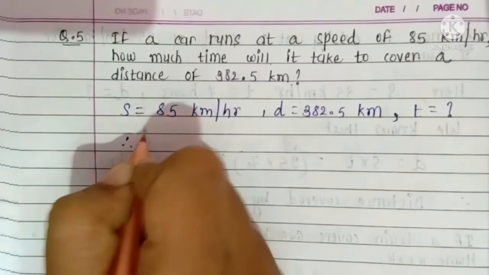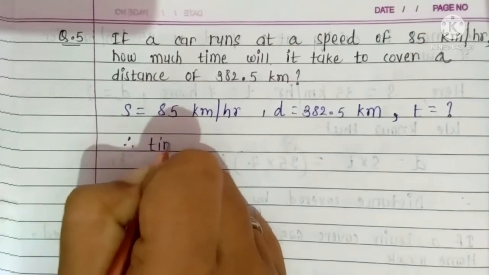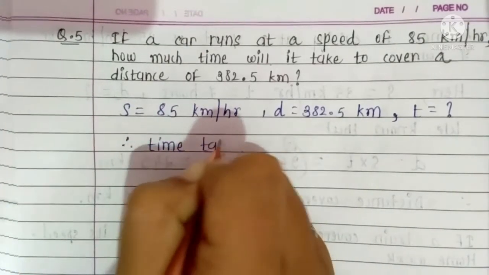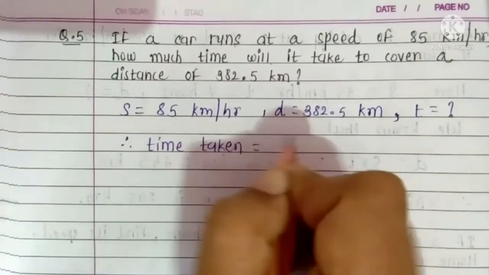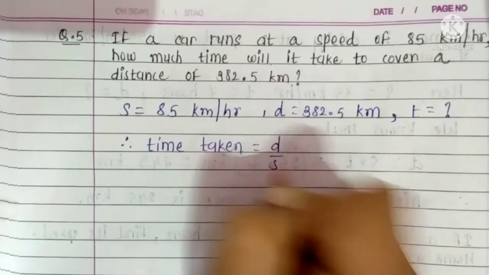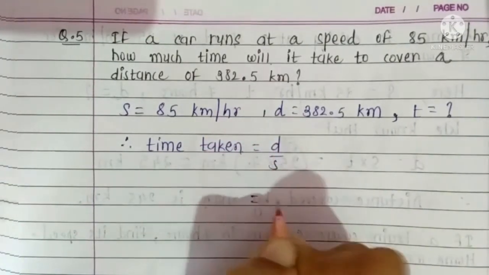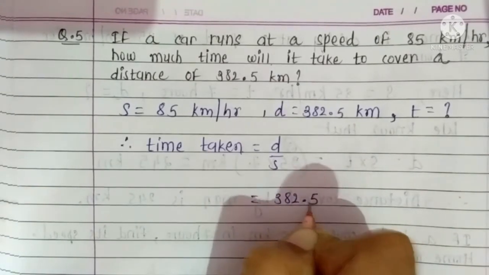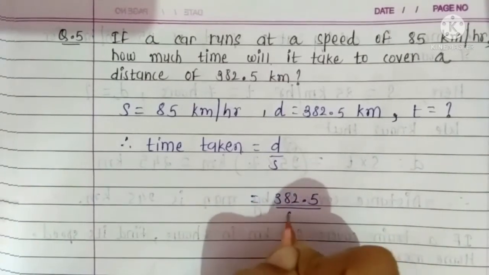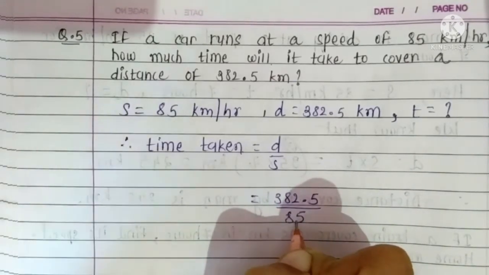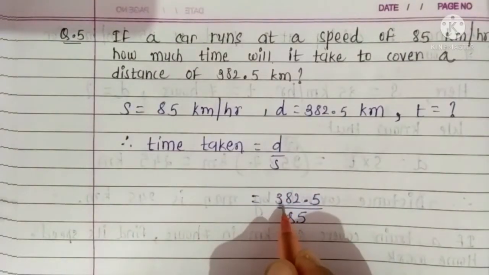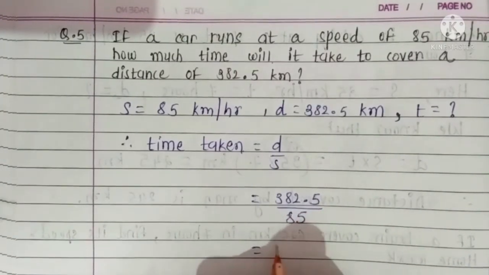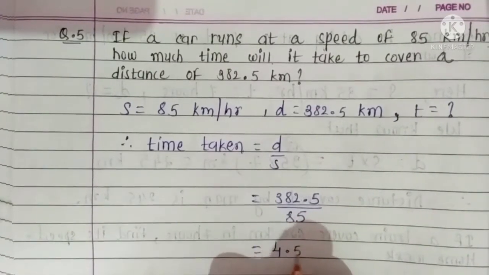Therefore, time taken is equal to d upon s. This is equal to 382.5 upon 85. On dividing 382.5 by 85, we get 4.5 hours.